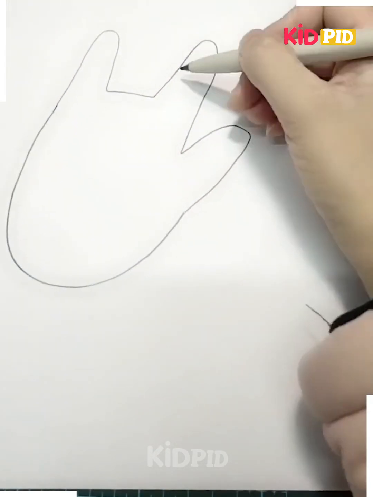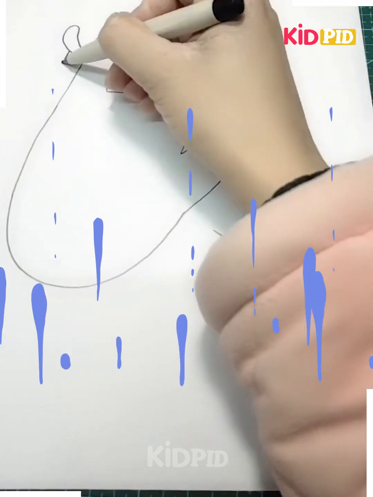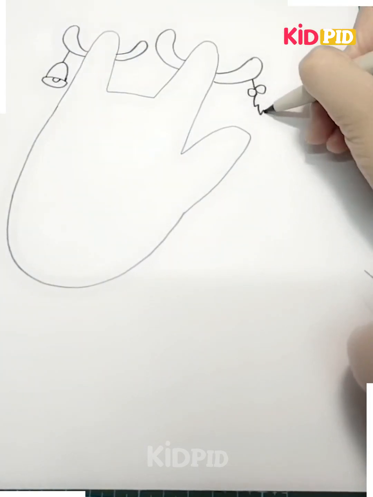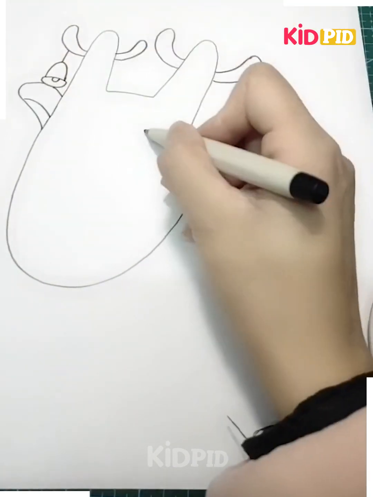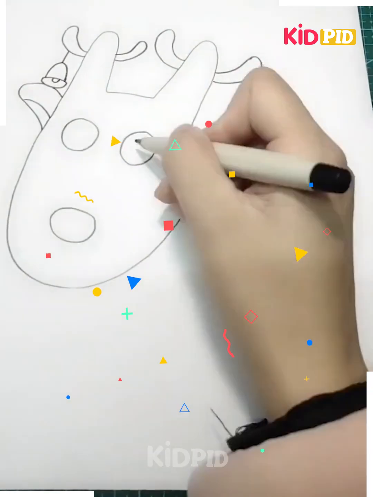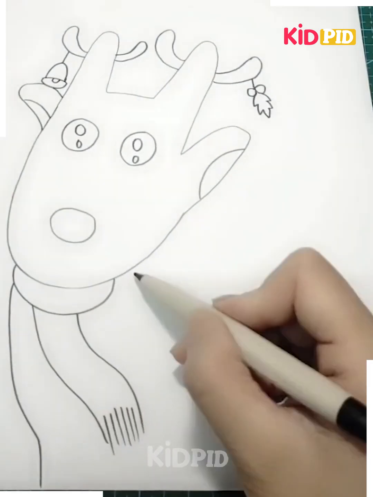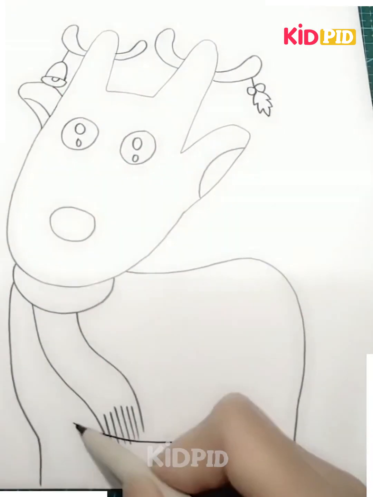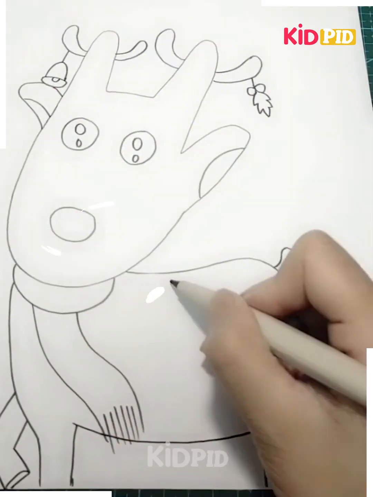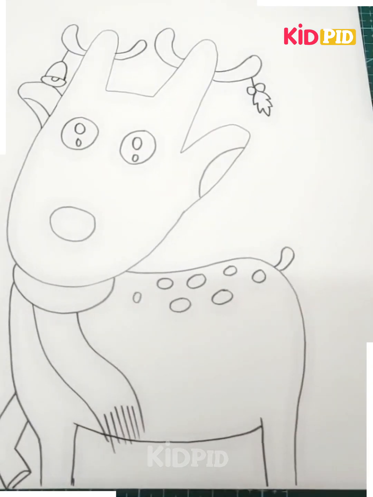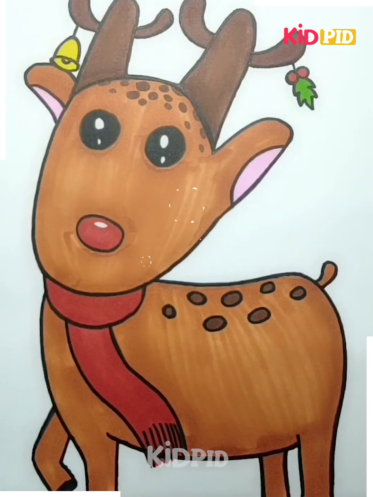We have taken the outline of our hand, then we are drawing some more features on the face of this reindeer. This animal is associated with Christmas. Do you like Christmas? Okay, very good. So we can draw some spots on its body, and coloring this makes a perfect reindeer.